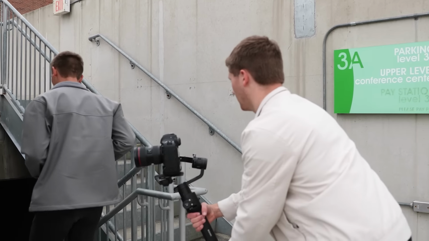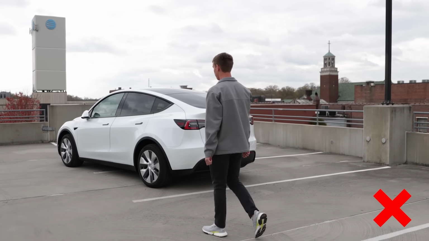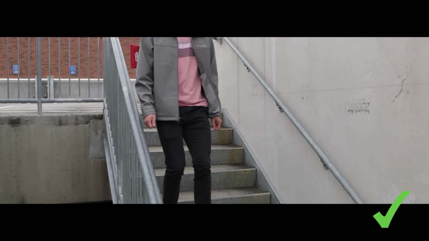But if you're wanting your transitions more cinematic, you'll need to plan them out beforehand. Don't just start filming and think that you'll add some preset transition in the edit. Use your gimbal to create those cinematic transitions.